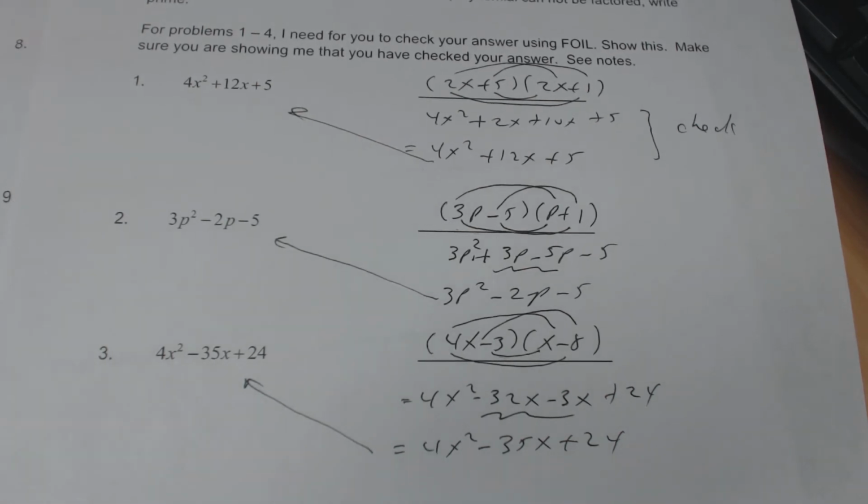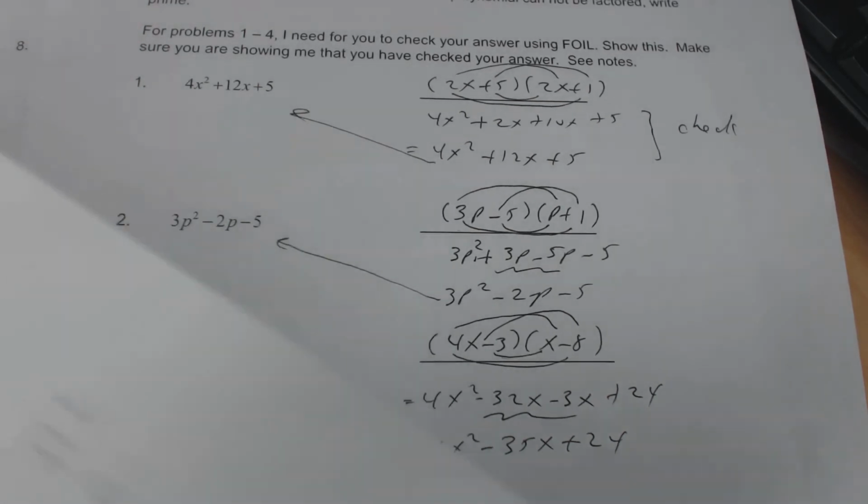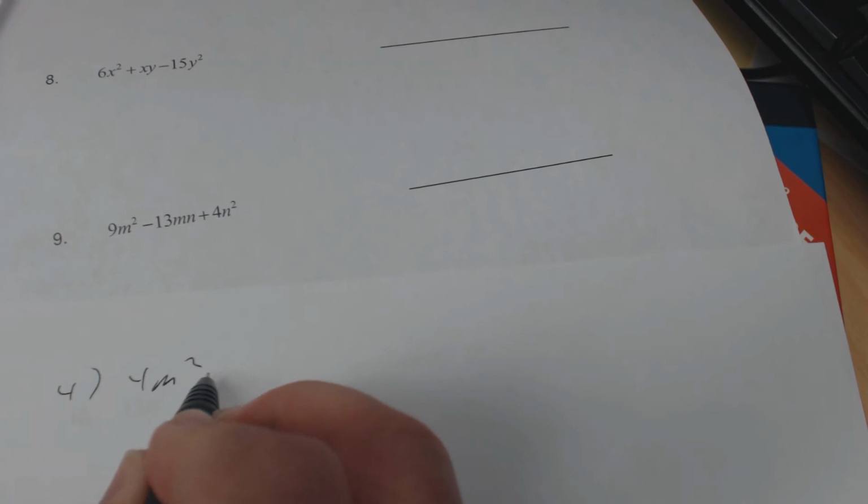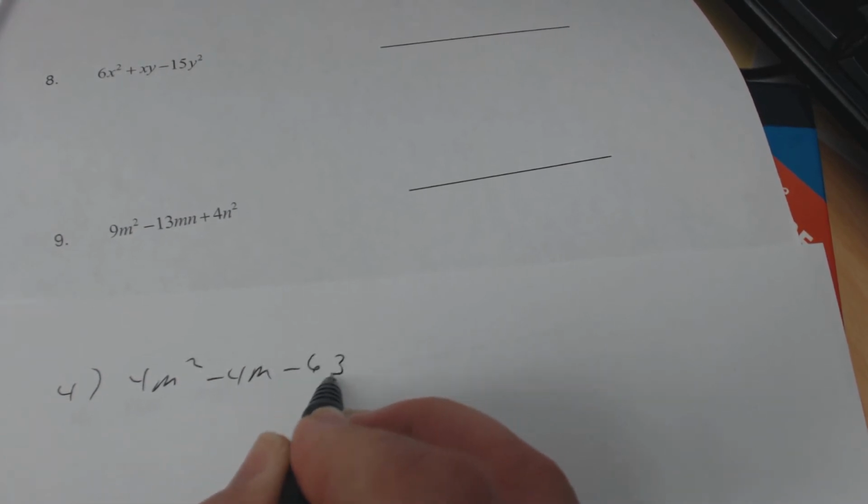Okay, so that's number 3. All right, so then number 4, we have 4m squared minus 4m minus 63. So 4m squared minus 4m minus 63. Okay, so the GCF here is 1. GCF is 1, so I'm going directly to 2 binomials.